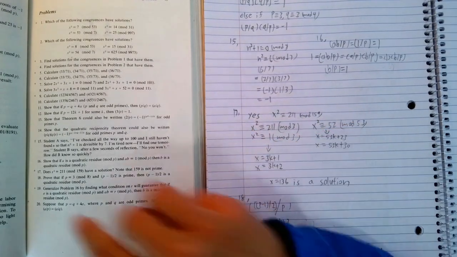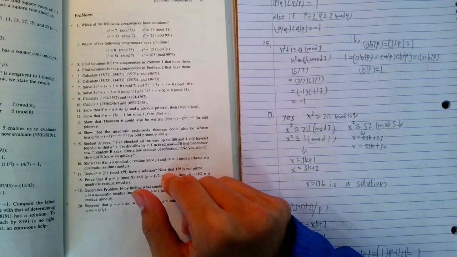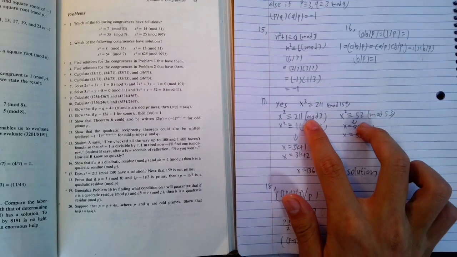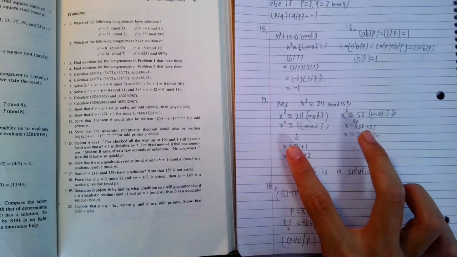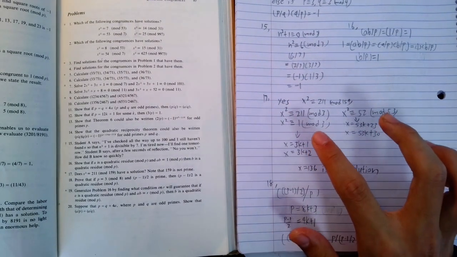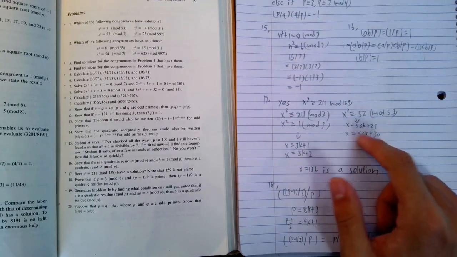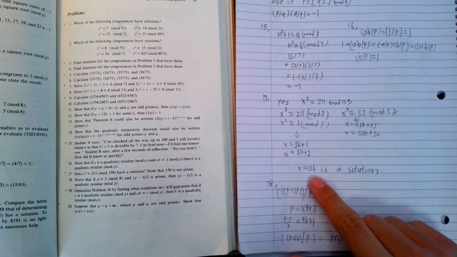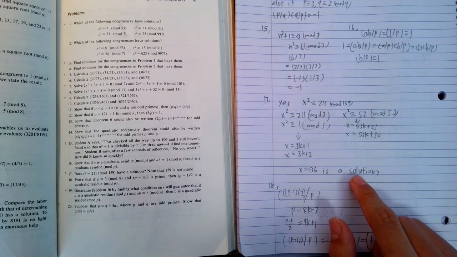Question 17. Does this thing have a solution? And note that 159 is not a prime. We're going to split this up into 2 different congruences, and we get the general solution here. We need to make sure that the solution satisfies one of this and one of this. And we can give an example that x equals 136 is indeed a solution.